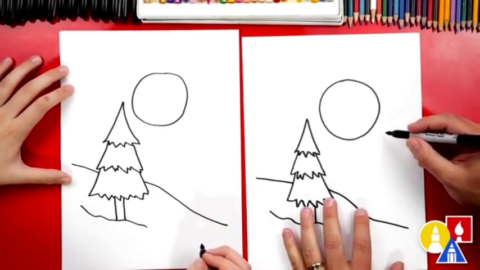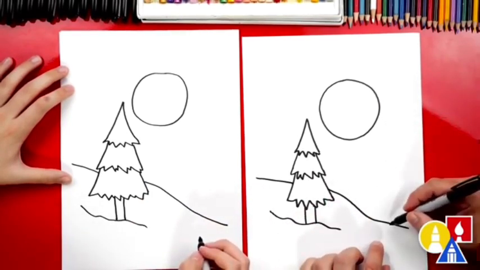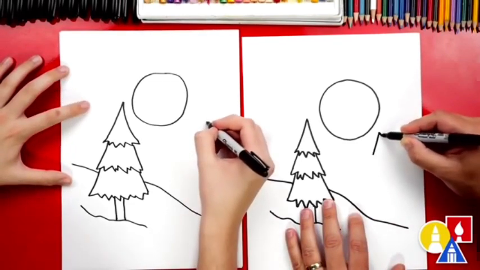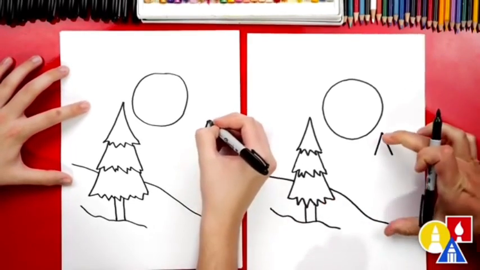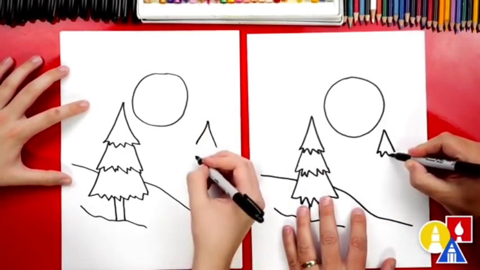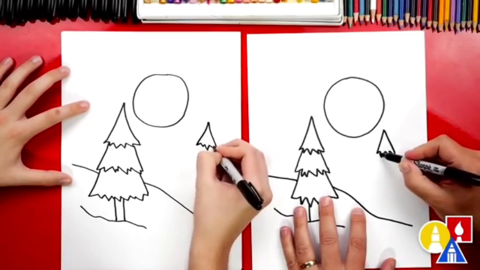Cool. Let's draw another tree coming out of the ground over here. We're going to draw this one a little smaller because it's further away, so it's not going to be as tall. And then we can connect the bottom with the zigzag. We're just repeating the same steps.